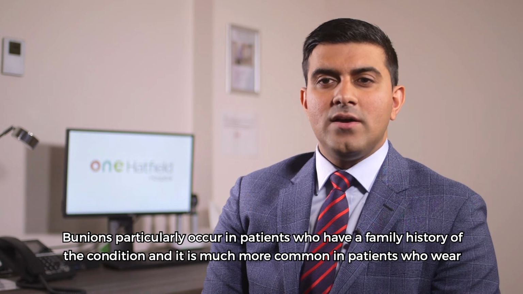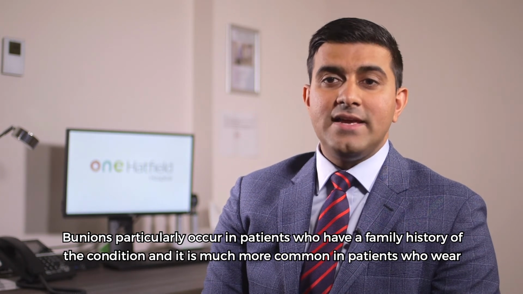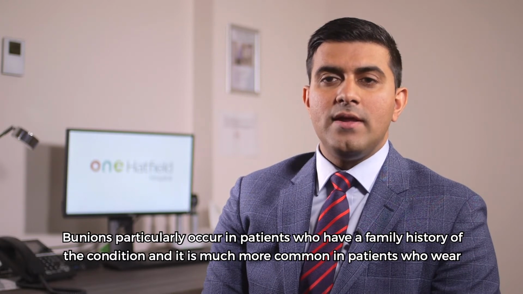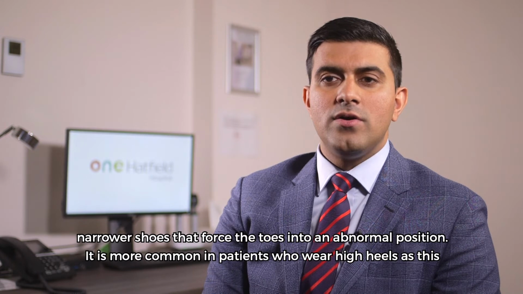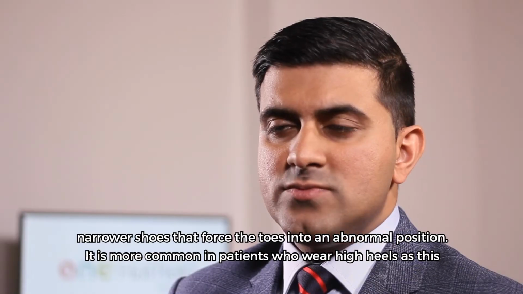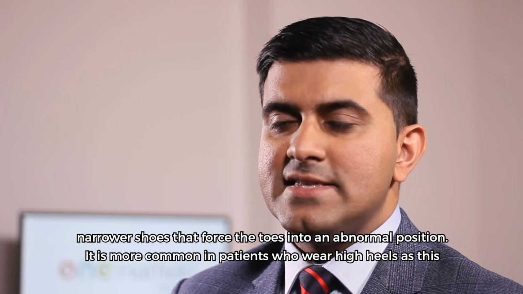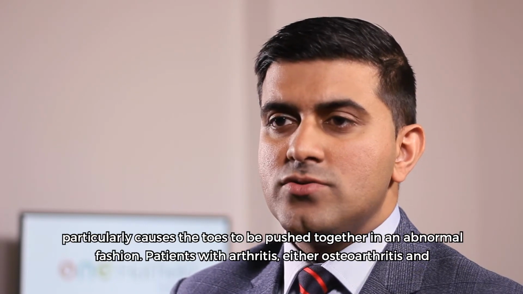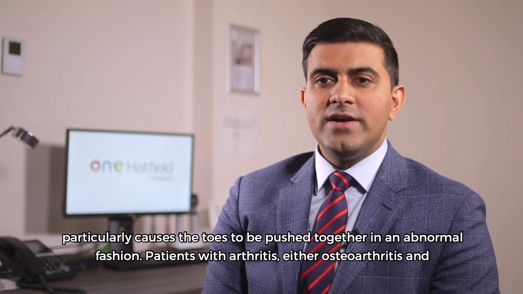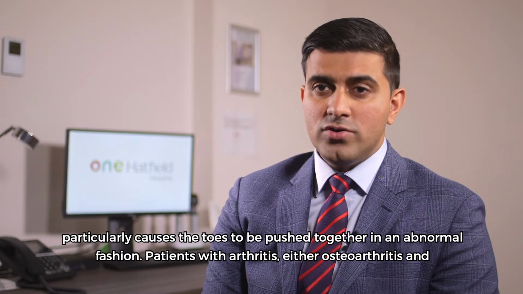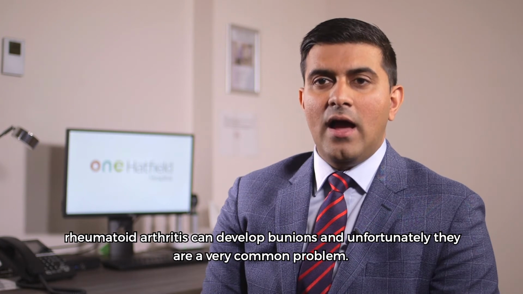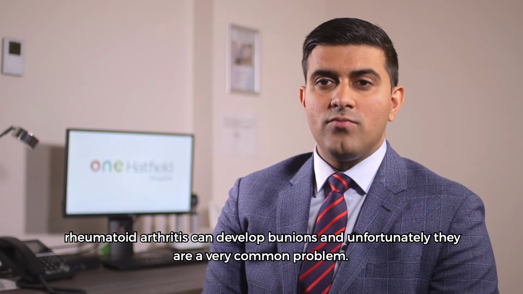Bunions particularly occur in patients who have a family history of the condition, and it is much more common in patients who wear narrower shoes that force the toes into an abnormal position. It is more common in patients who wear high heels, as this particularly causes the toes to be pushed together in an abnormal fashion. Patients with arthritis, either osteoarthritis or rheumatoid arthritis, can develop bunions, and unfortunately they are a very common problem.